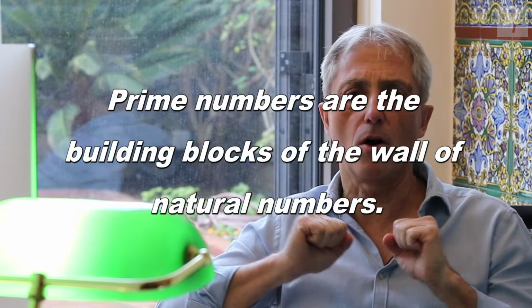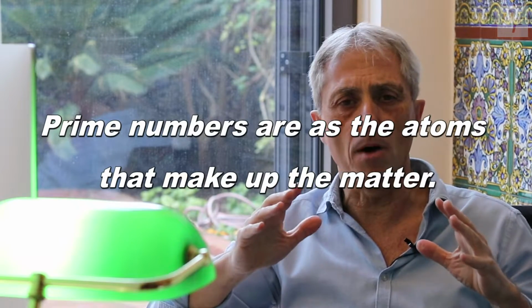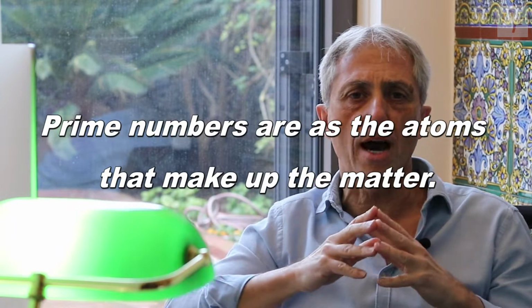Before going on to proving this, let us take a closer look at the significance of this theorem. What it means is that all natural numbers can be built only taking into account prime numbers. It is as if prime numbers were the building blocks of the wall of natural numbers, as if primes were atoms that make up the matter. Only using such atoms in certain proportions we can build any element or material.